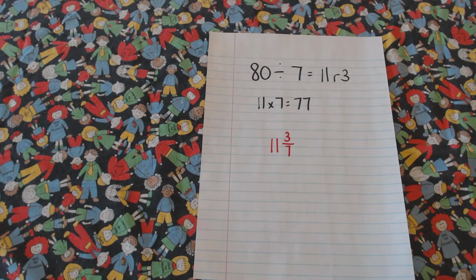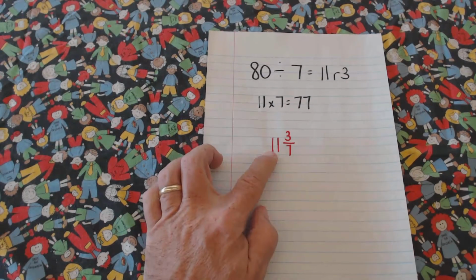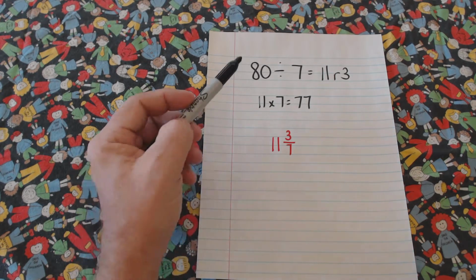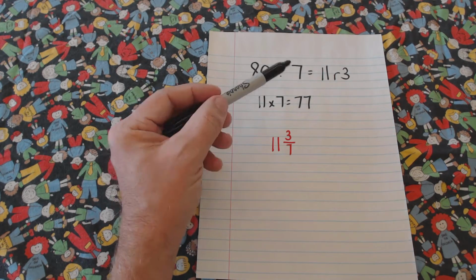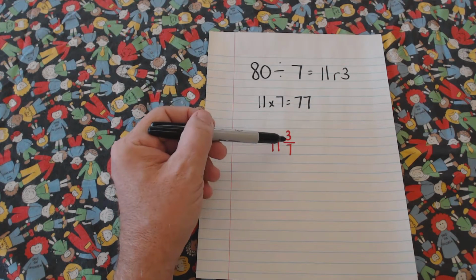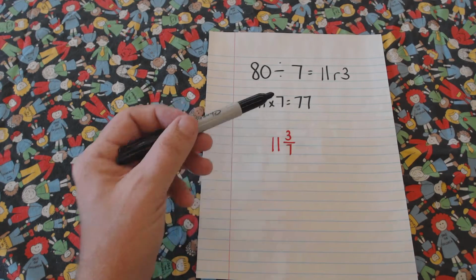So each person in this situation would receive 11 and 3/7 muffins, and we would use all 80 muffins that way. Now, I will let you know dividing a muffin into sevenths is a little difficult, but it could be done. So here is a division problem where we would report the answer with the quotient and the remainder being reported as a fraction.